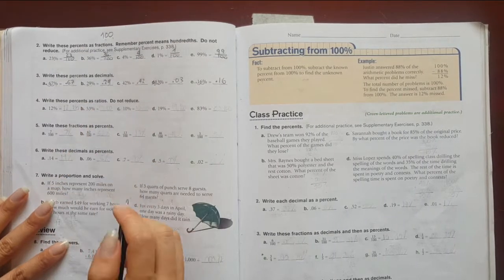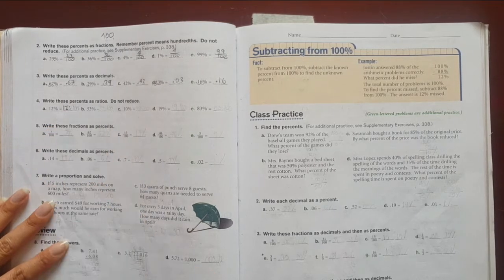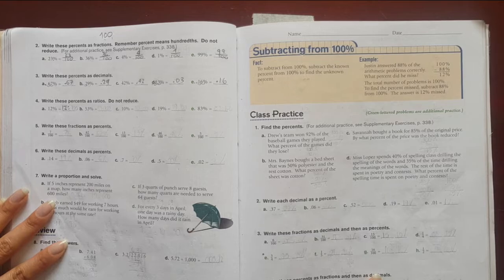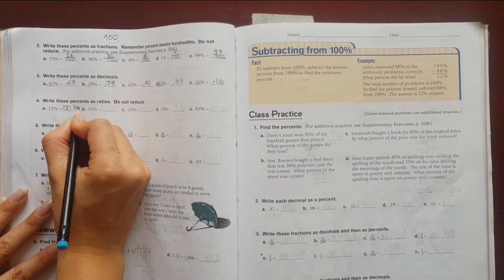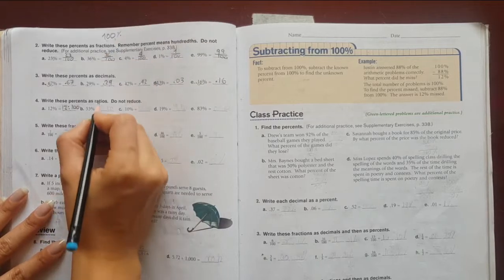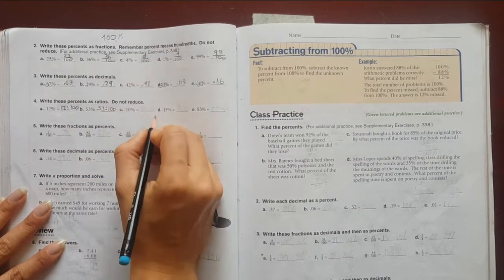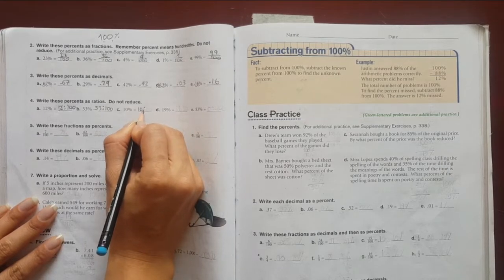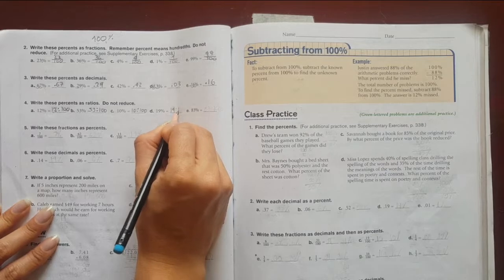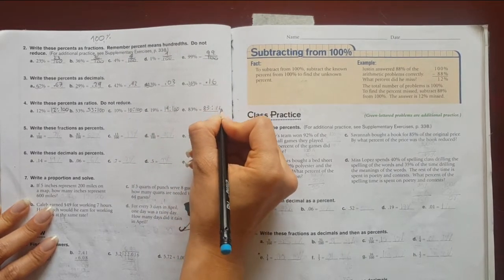Now, write this percent as a ratio. ¿Te acuerdas de los ratios de dos puntitos? So, 12. Ay, profe, ¿12 de qué? ¿12 de qué creen ustedes? De 100, of course. 100, because we are talking 100%. 53 colon 100. 10 colon 100. 19 colon 100. 83 colon 100.